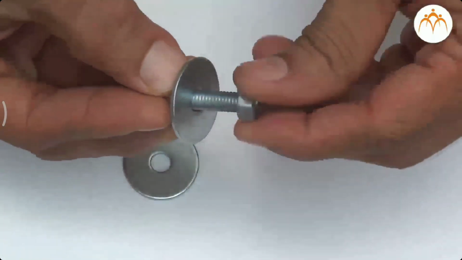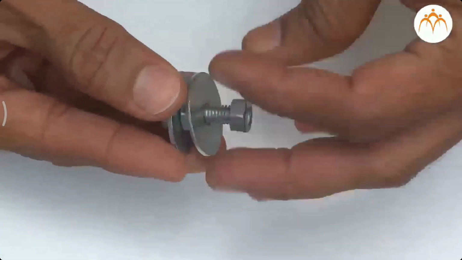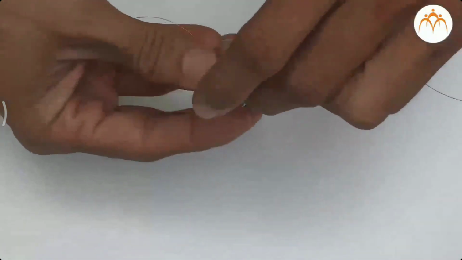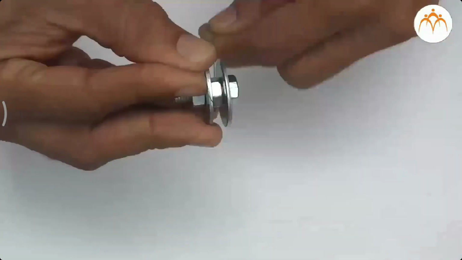Let's try building a similar electromagnetic crane. Iron nuts and washers are used to build a spool-like structure. Around 500 turns of coated 34 gauge copper wire is wound around the same.